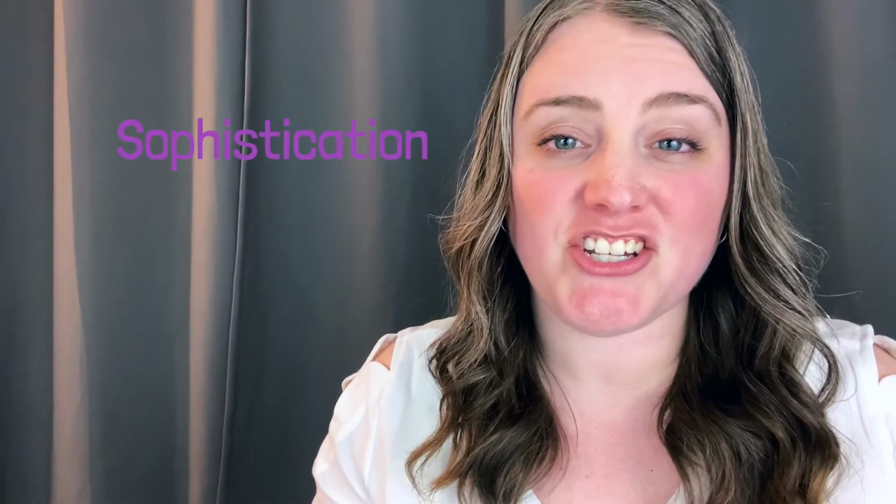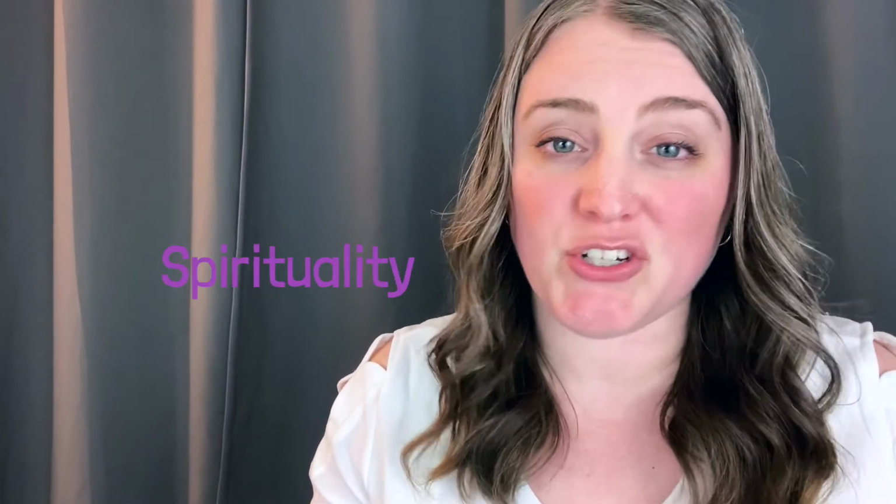Purple is often used to represent royalty, luxury, wealth, sophistication, respect, but it can also be used to evoke creativity or even to represent spirituality.